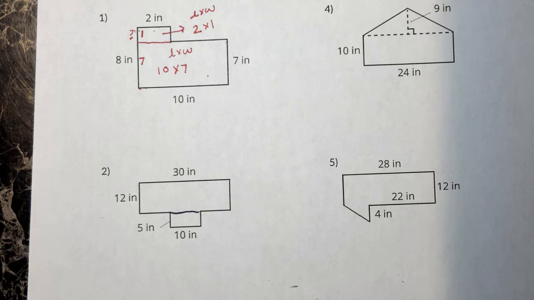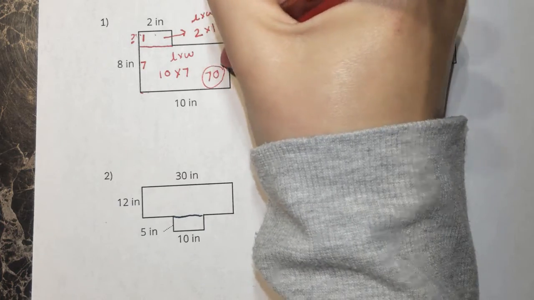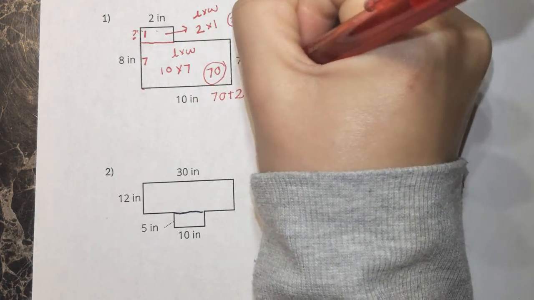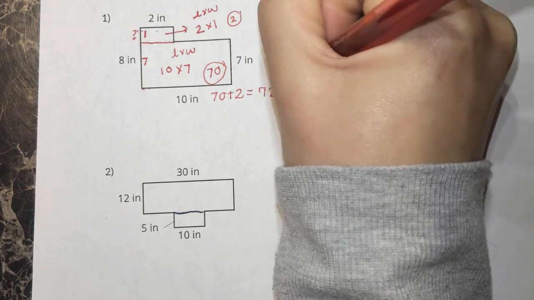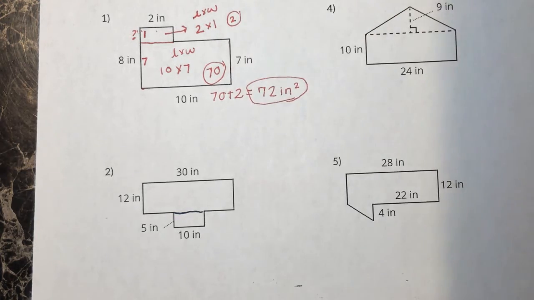How you would do this one is you would find the areas of both sections. So 10 times 7, you would get 70. And 2 times 1, you would get 2. To find the entire area of the shape, you're going to add 70 plus 2, and you will get 72, and you would label it inches square. So you're taking 2 different shapes and putting them together.